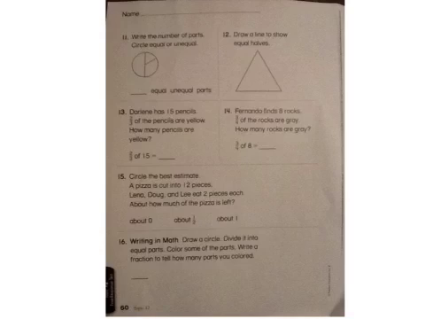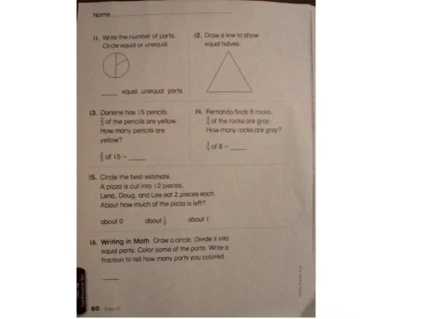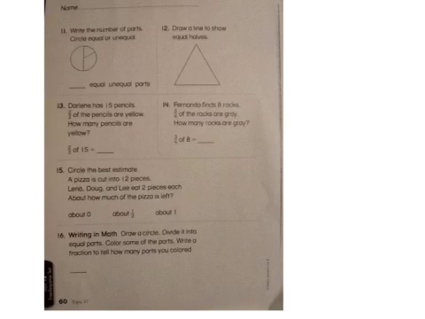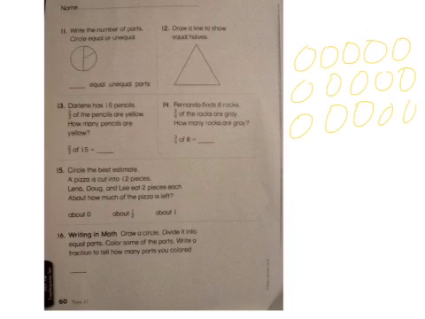Number 13, Darlene has 15 pencils. 2/3 of the pencils are yellow. How many pencils are yellow? So remember, on this one, let me give you an example. Let me move the paper over here. It says there are 15 pencils. So you would need to draw 15 pencils or 15 circles. Okay, so 1, 2, 3, 4, 5, 6, 7, 8, 9, 10, 11, 12, 13, 14, 15.